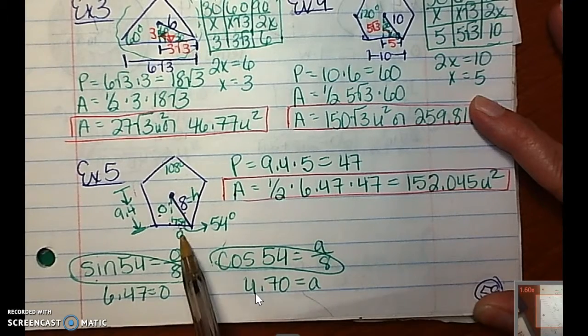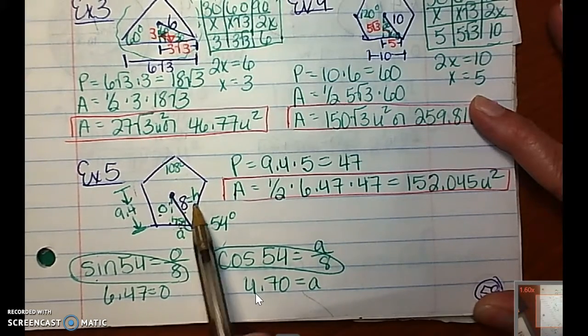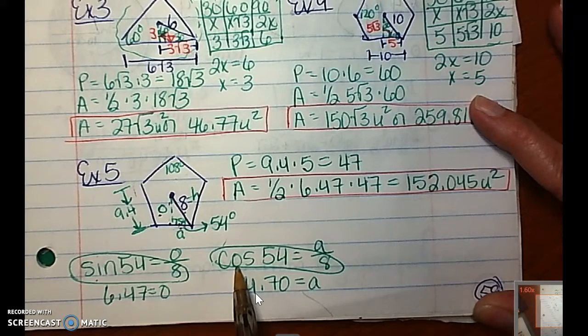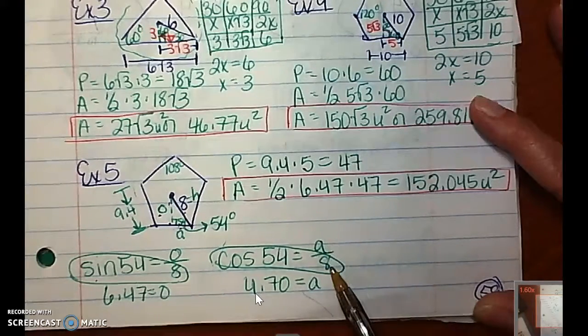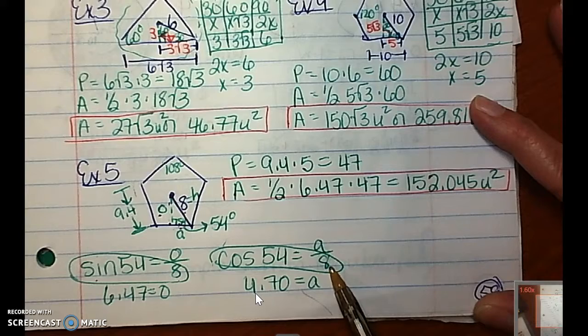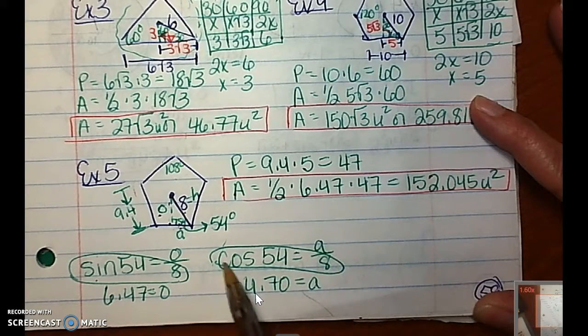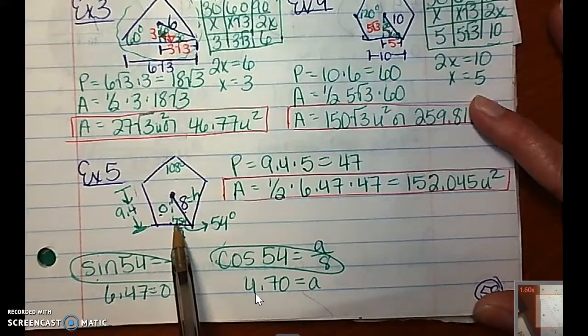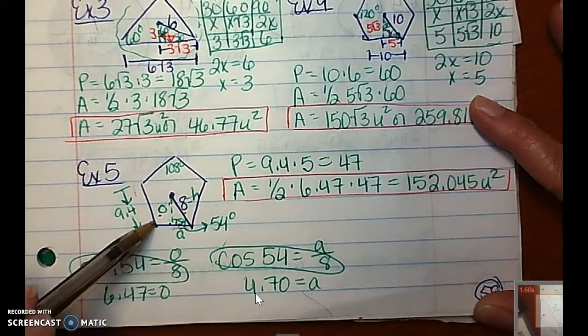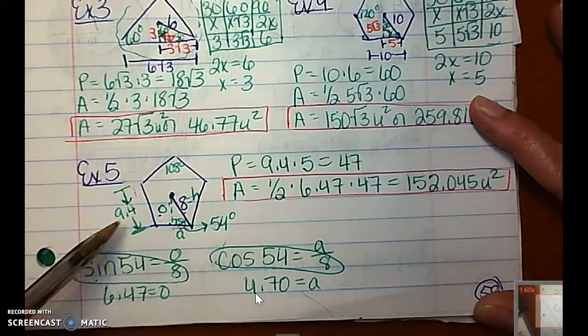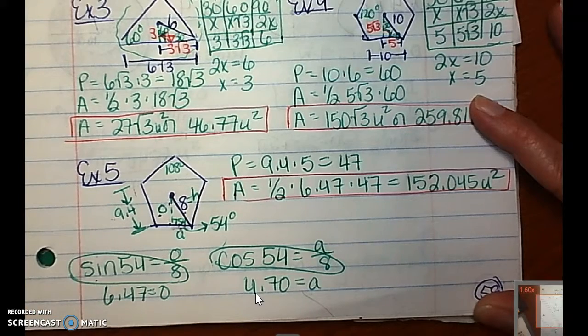And then I set up for my adjacent side, that's adjacent over hypotenuse, so that's cosine of 54 equals adjacent over hypotenuse, which is 8. And similarly, I'm going to cross multiply, and I get 4.7 for my adjacent side. And that's just going to be from the apothem to the radius. That's 4.7. So to get the entire length, I need to double it, and I get 9.4.